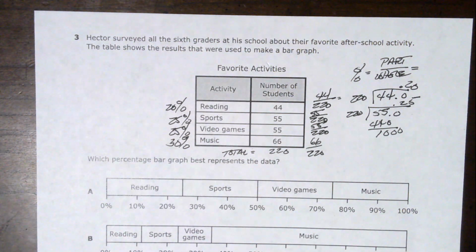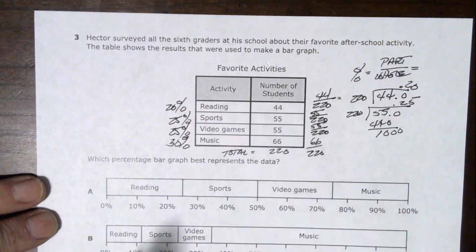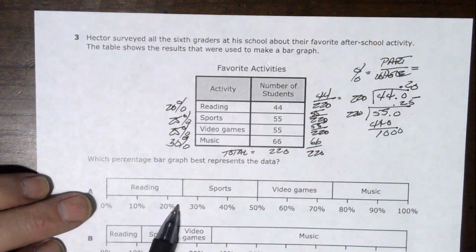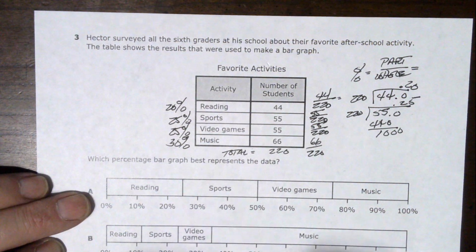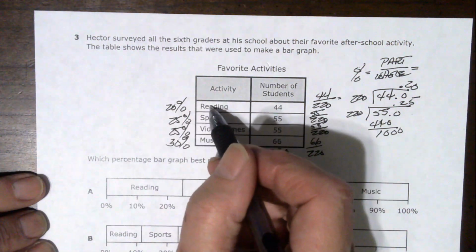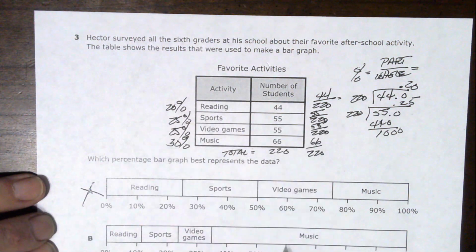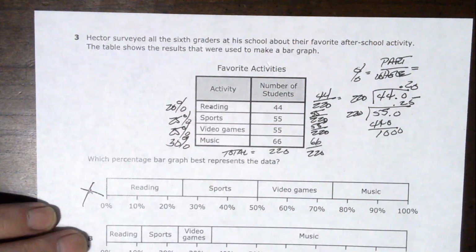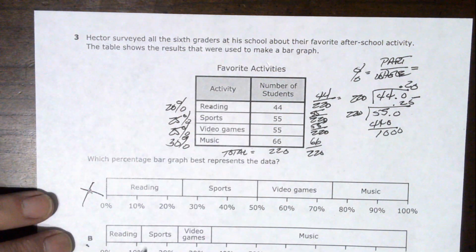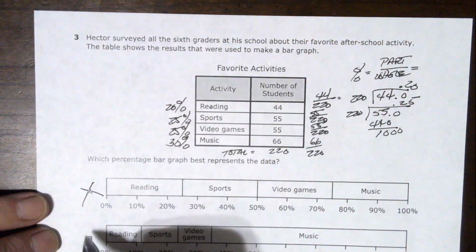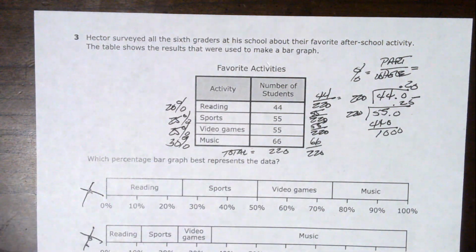So let's look at reading. Reading is 20%. Let's look at the graph. In A, reading is 25%. Well, we know reading has to be 20, so we can cross that out right away. Let's look at this one. Reading is a little over 11%. That doesn't match 20%, so we can scratch that out. This looks positive. Let's look at D. In D, reading is 15%. It needs to be 20, so we can cross that out. So just by elimination, we can choose this, but let's double check our answer.